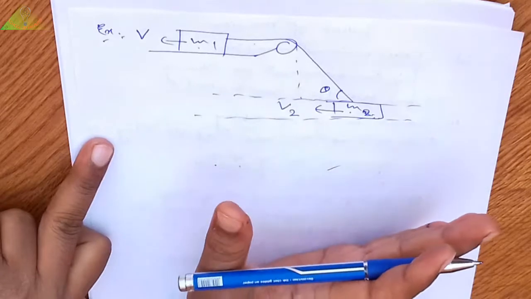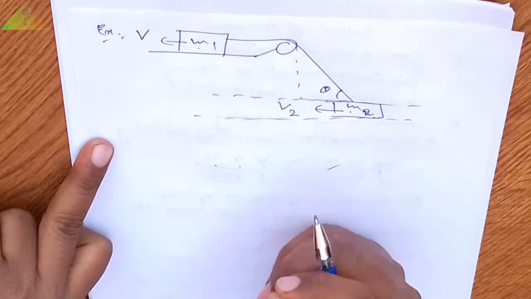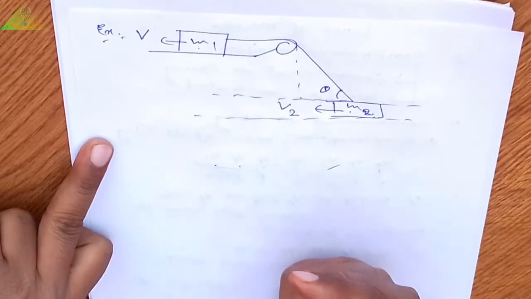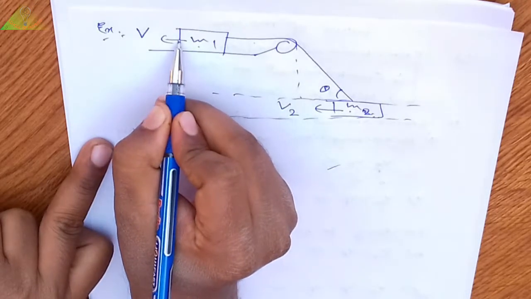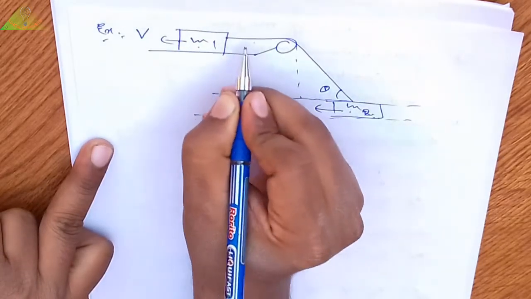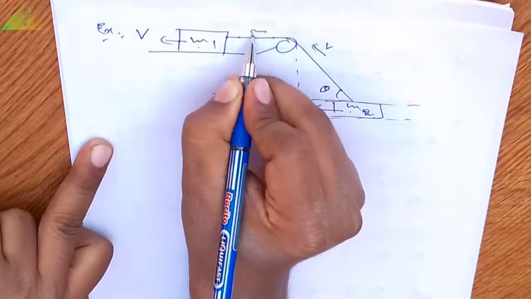The question is very simple. It is the same concept I have repeated again and again, because one sentence plays a vital role in solving various types of questions related to the laws of motion. Suppose this block is moving with v. So this point connected with the string will be moving with velocity v. All the points on the string will have the velocity v in this direction.